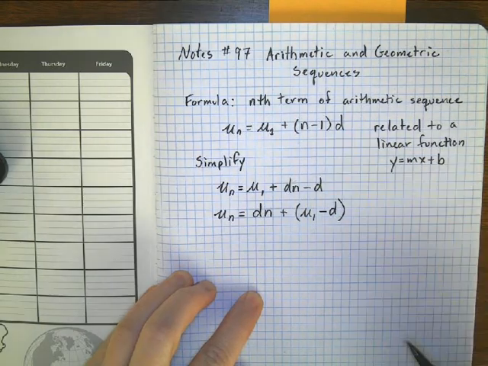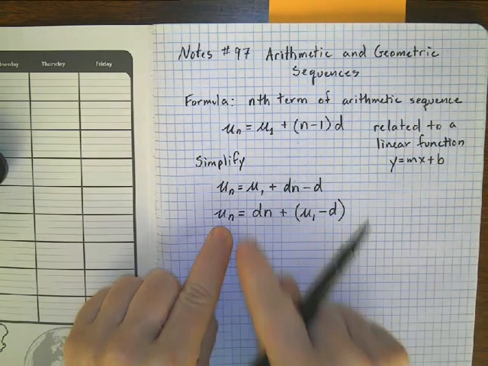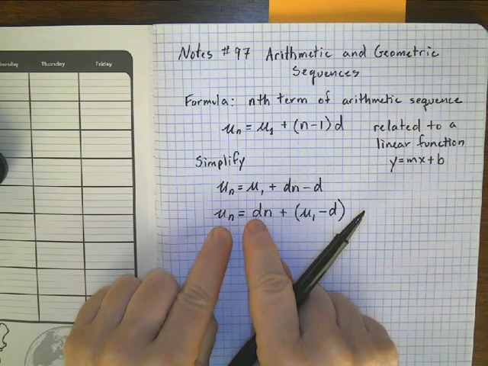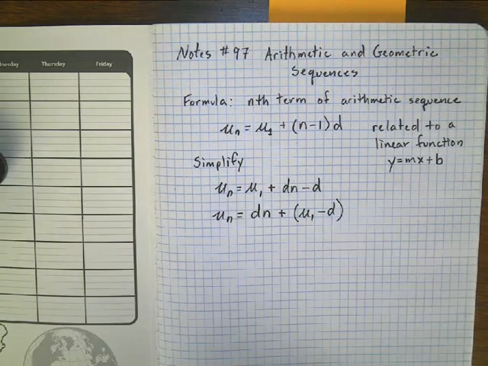Now this is the number we're looking for. This is how much it changes in between each number. This is which number we're looking for, plus, and then this is going to be a constant.